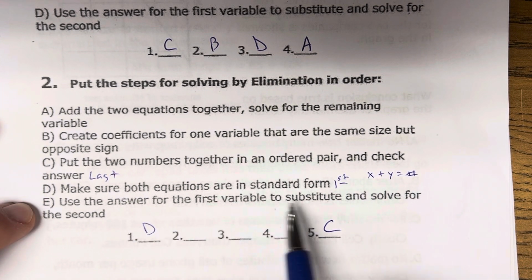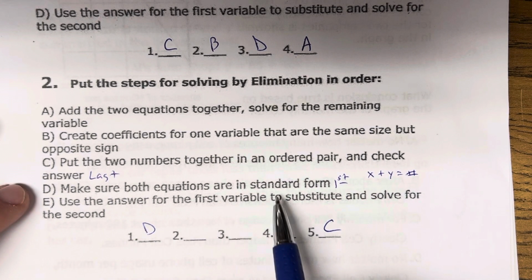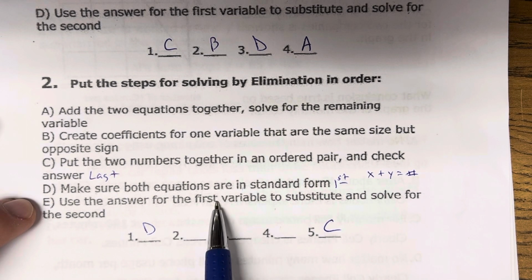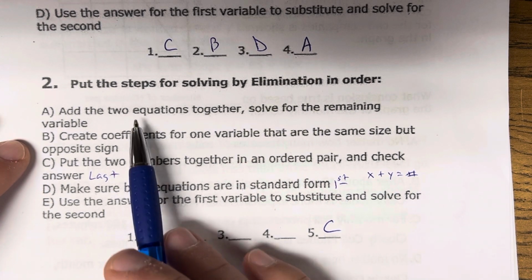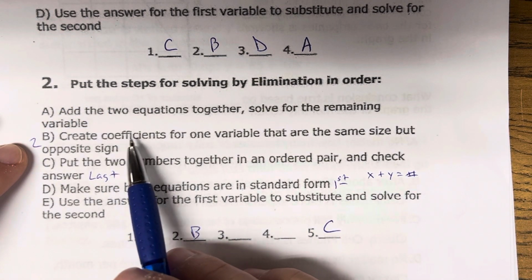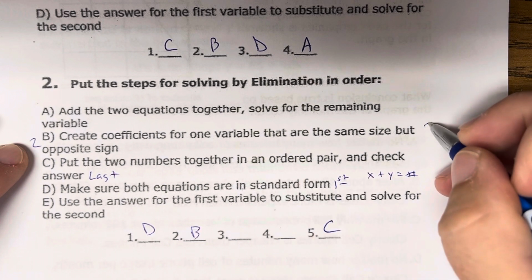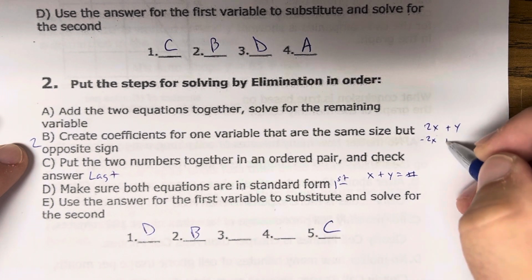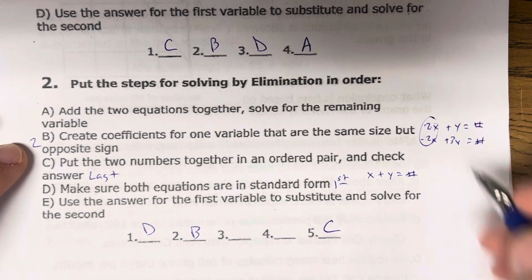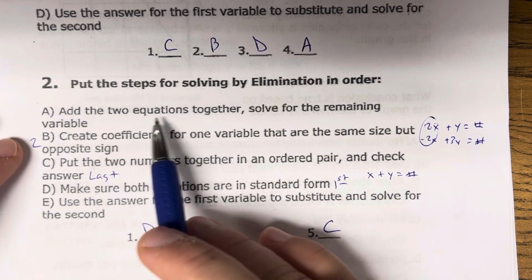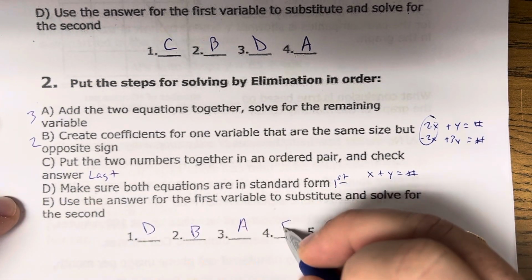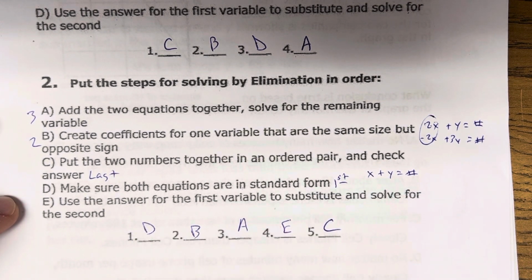And then use the answer for the first variable to substitute and solve for the second. All right, so first we're gonna make sure they're in standard form. We don't know the first answer yet. Create coefficients, so we're gonna have to do this second. We want the coefficients to have the same number but opposite signs. So we're gonna have like 2x and negative 2x plus y plus 3y equals a number, whatever it may be. But we wanna get the letters to have the same number but opposite signs. Then we'll add the two equations together, so that's 3, which leaves E as my next one. We'll use the answer for the first variable to substitute and solve for the second.